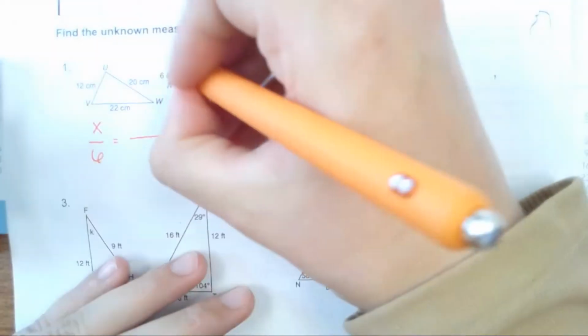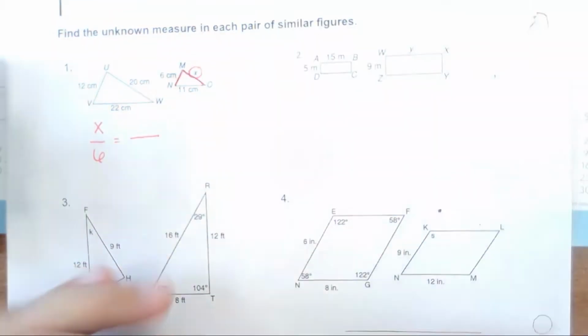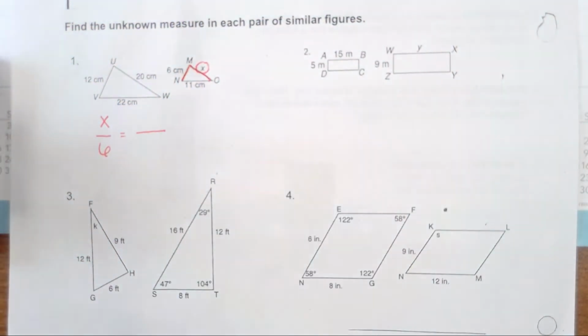And I like to use different colors to help us out here. So I picked x, and then I picked the 6, okay? Now your second fraction in the proportion does matter, because if you picked, oh sorry, that's blurry.